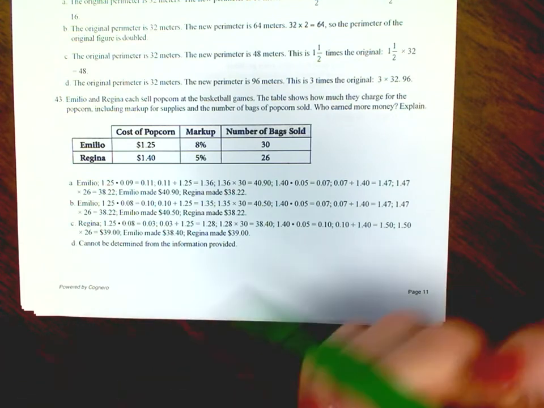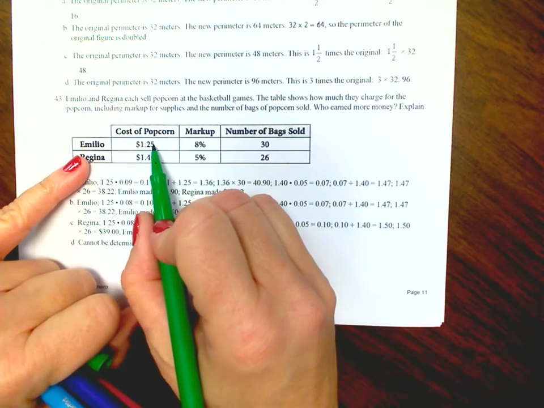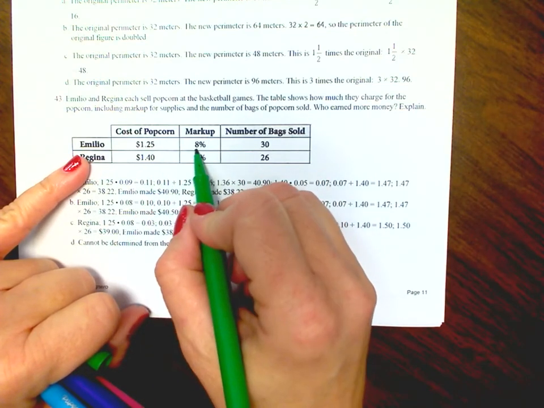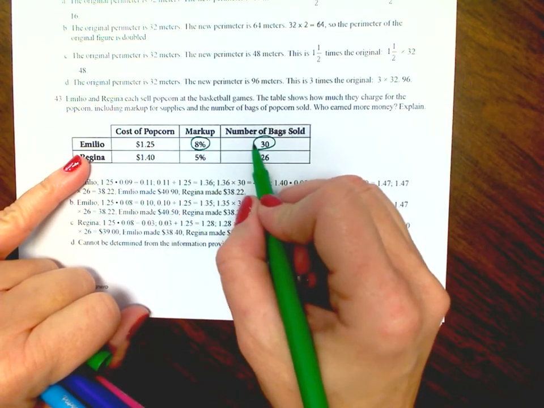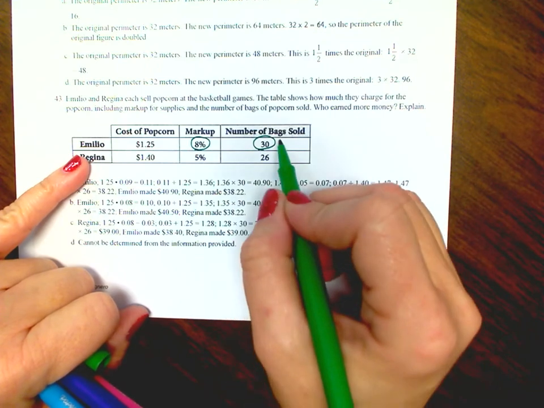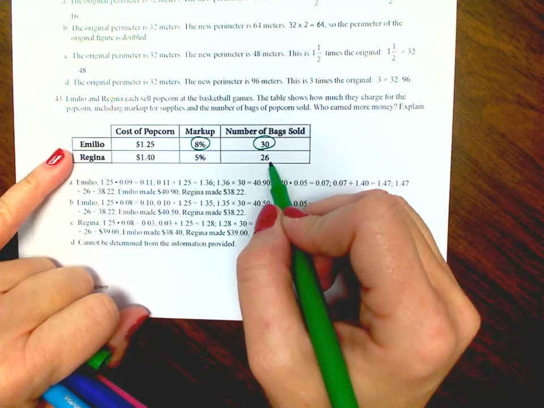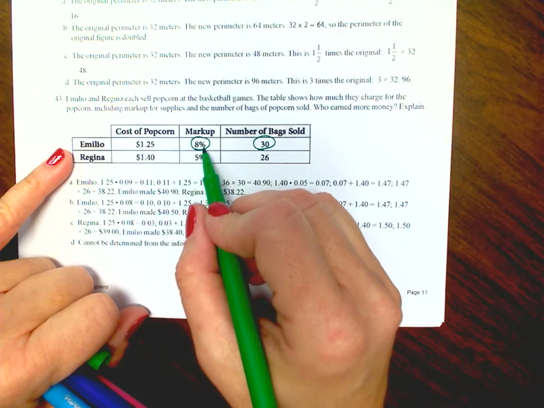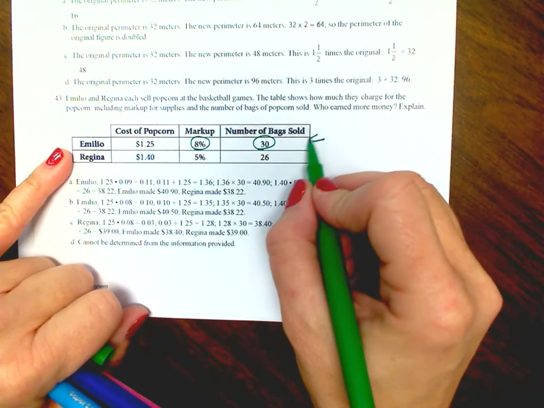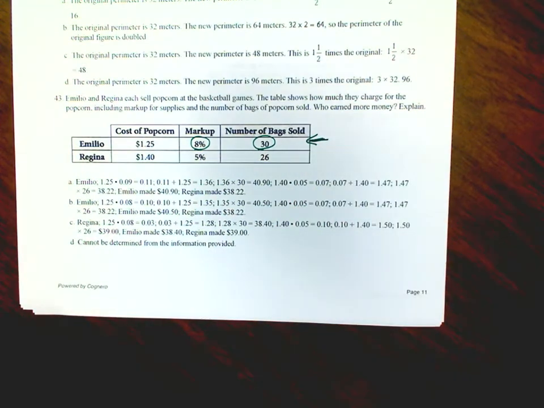And if you really look at it, his cost of the popcorn was smaller, but he marked it up 8% and he sold 30 bags. He sold more bags than her, and the markup was even more. So I can tell you he made the most money. Now you figure out the math.